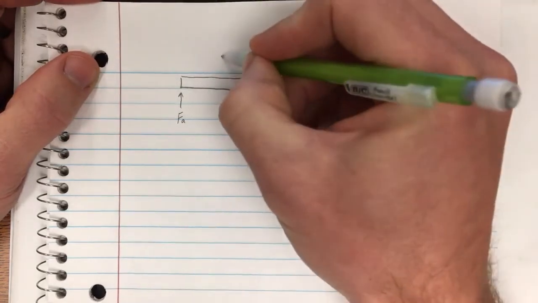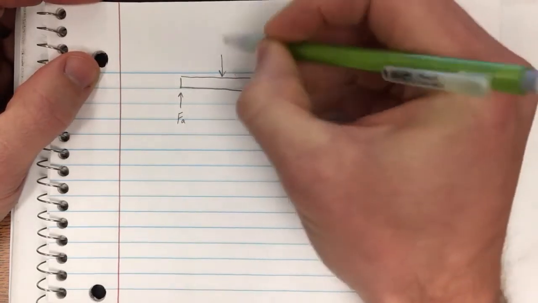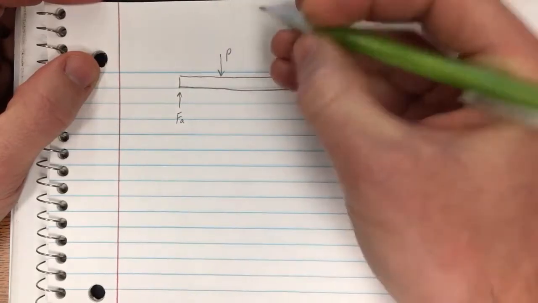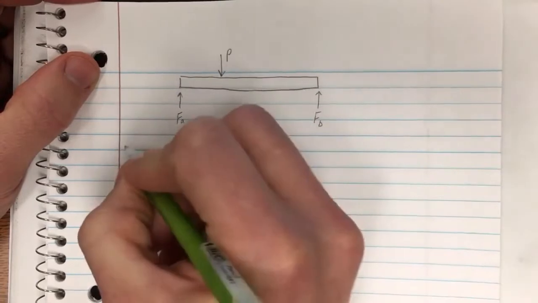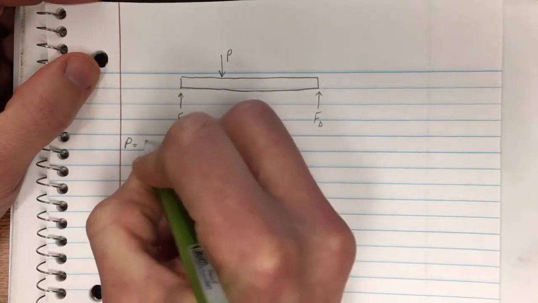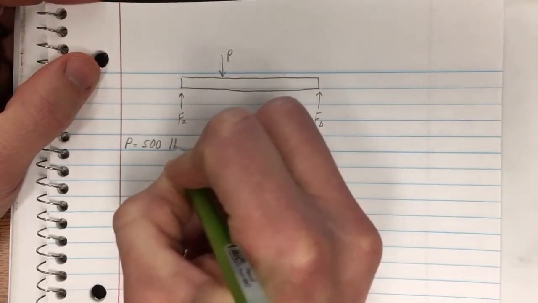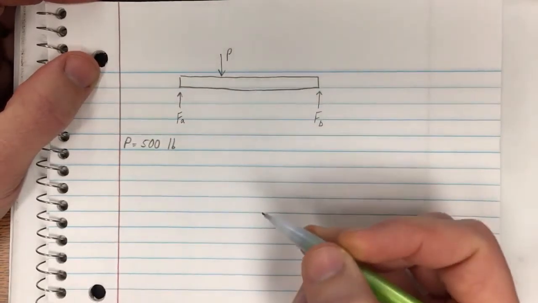We also have a force down, that's P, P1, and from the instructions above, now that we've drawn our picture, it said that P equals 500 pounds. So we can write that down also.